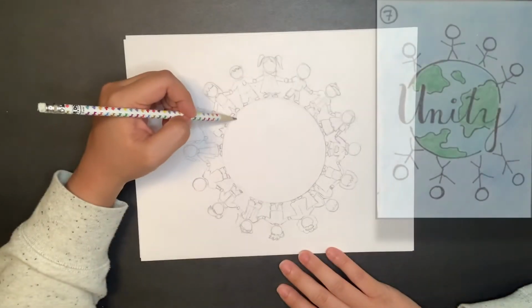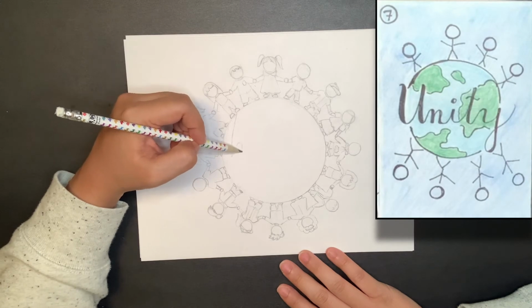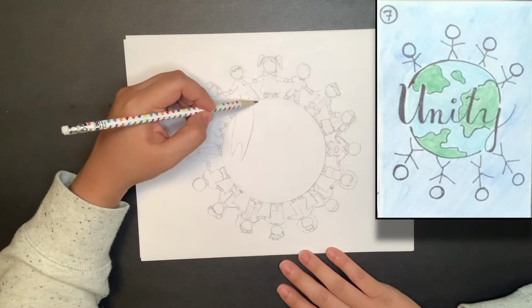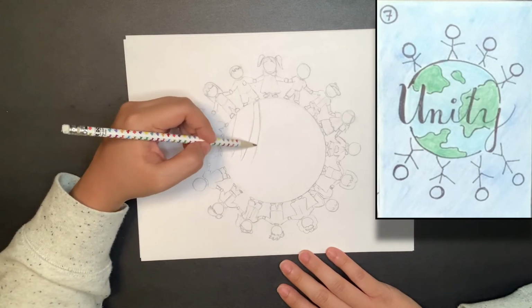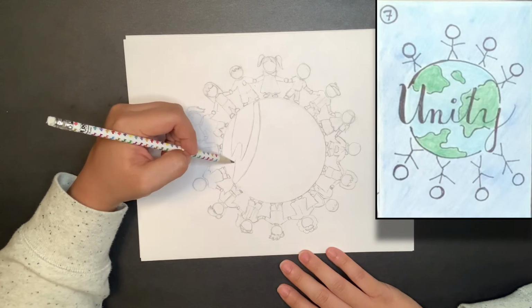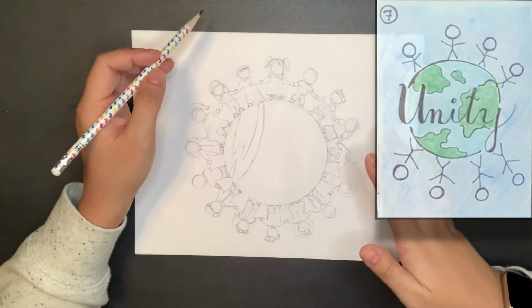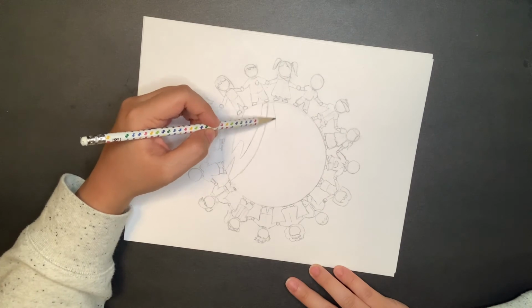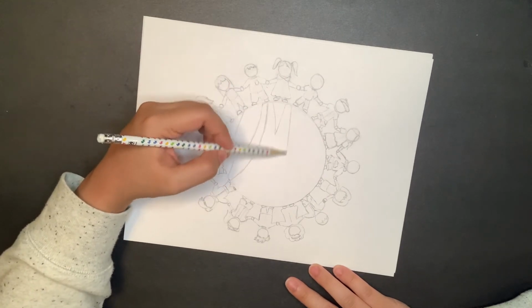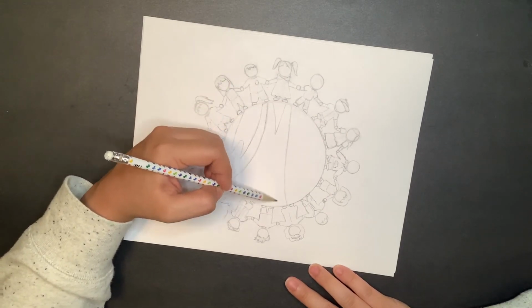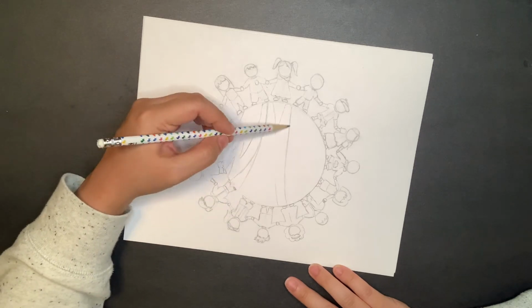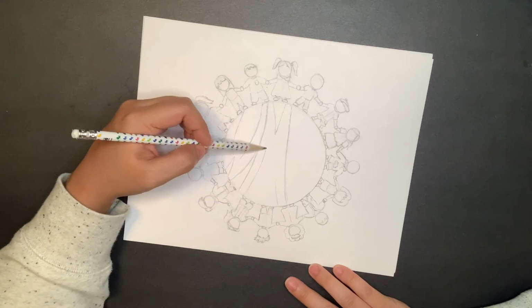The sample image in the corner shows how I drew the globe to look like the Earth. But the children I drew reminded me of our school, and I wanted the focus to be on them. So I decided to draw bubble letters in my globe and keep it simple. I drew WMS to represent our school, but had the bubble letters fit the inside of my circle.